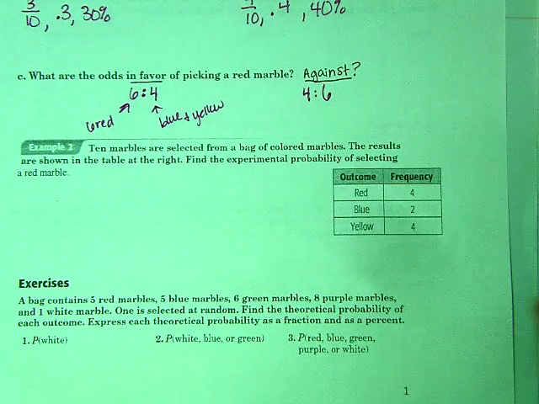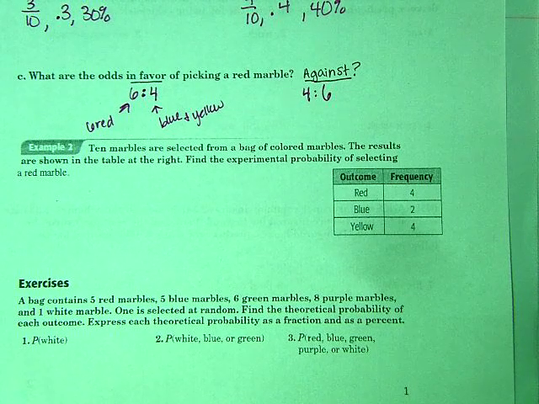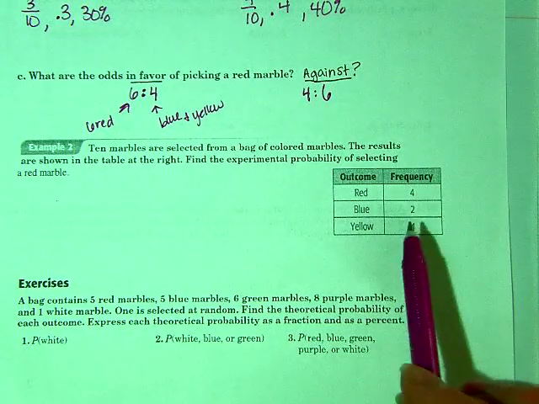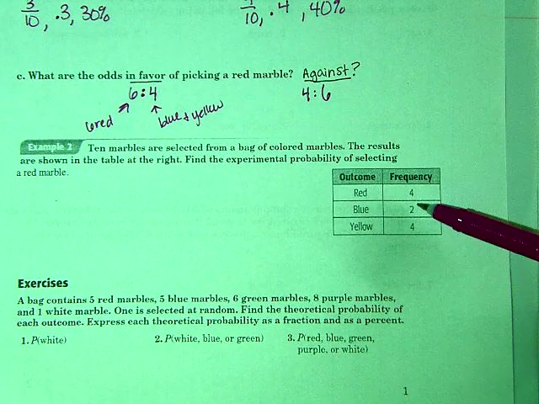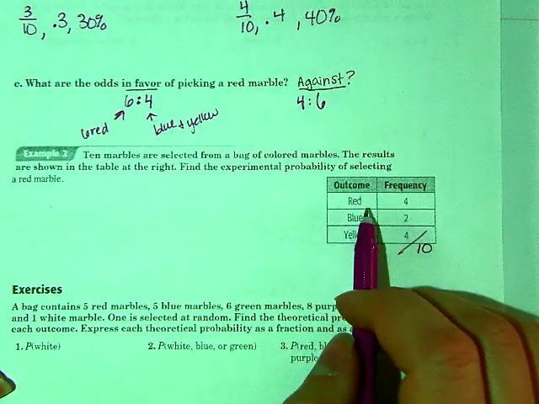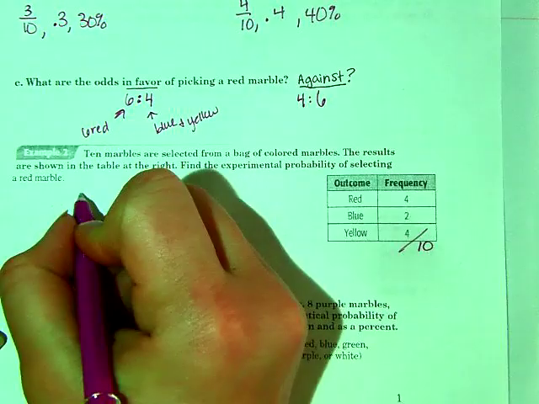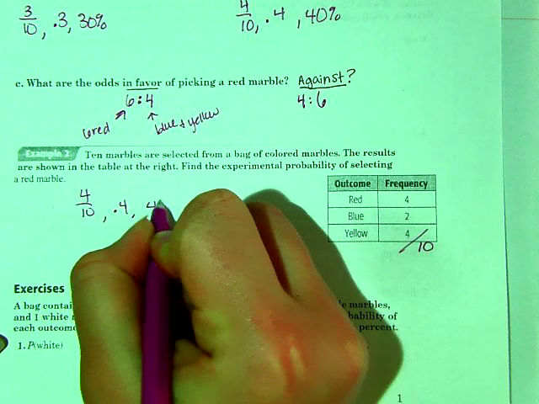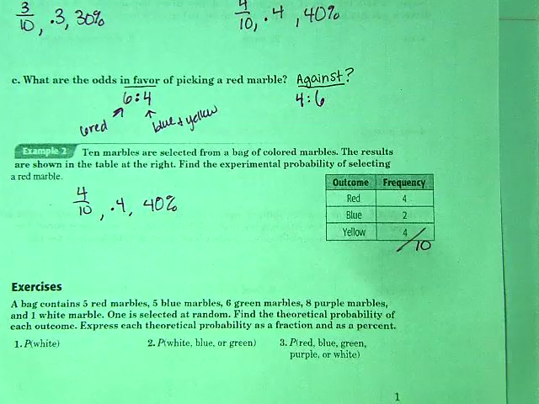10 marbles are selected from a bag of colored marbles. The results are shown on the table below. Find the experimental probability of selecting a red marble. So this is what actually happened. So how many total did we do? 10 total. Out of that, we got a red 4 out of 10 times, which is 0.4 and 40%. How many times should we have gotten it?